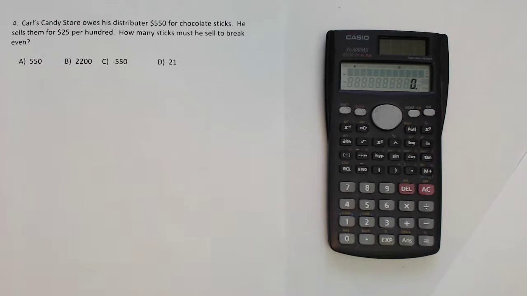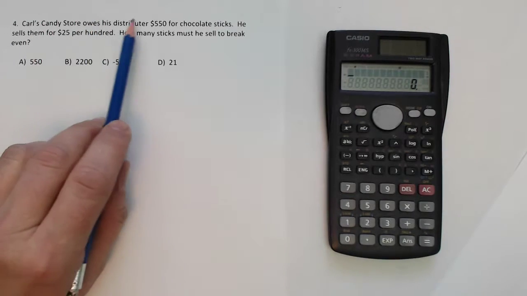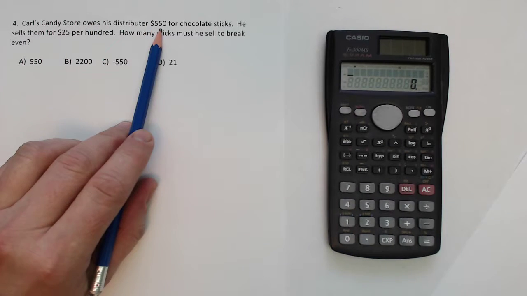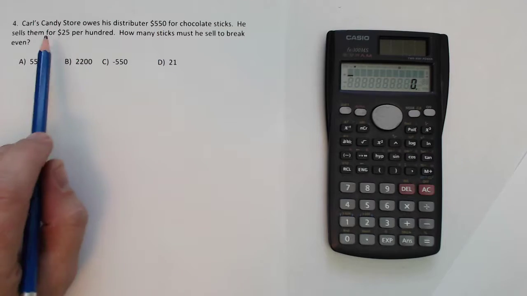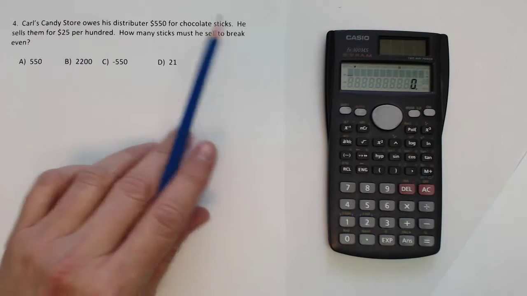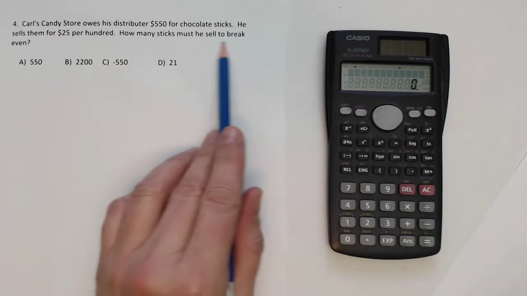So we're looking at intercepts number 4. Carl owns a candy store. That's what I want to do in my next life. And he owes his distributor $550 for chocolate sticks. He sells them for $25 per 100. And how many sticks must he sell to break even?